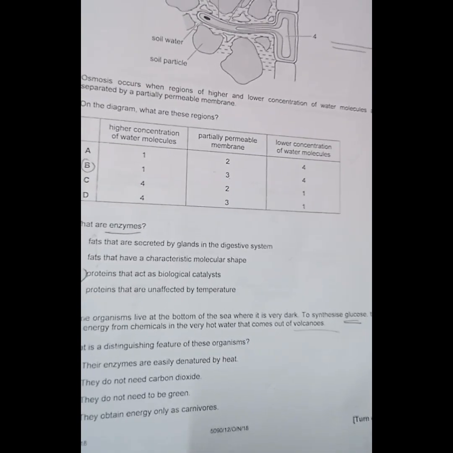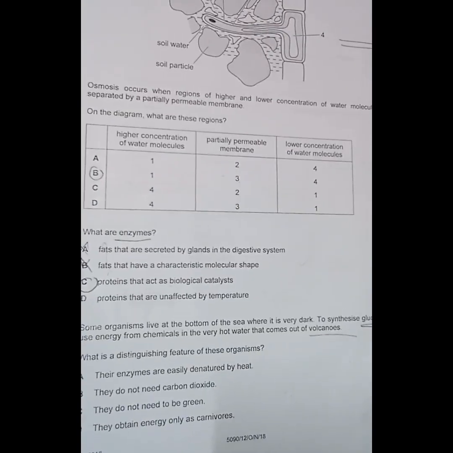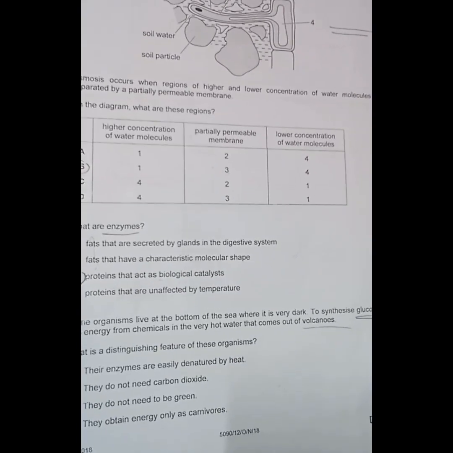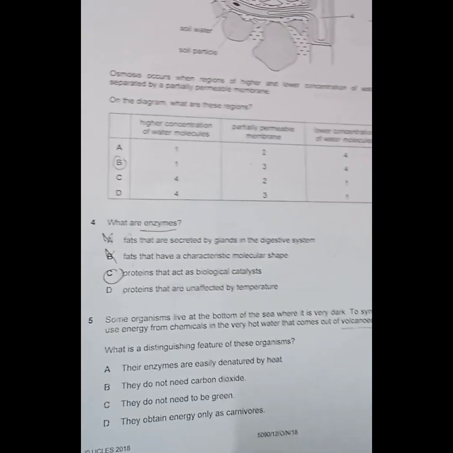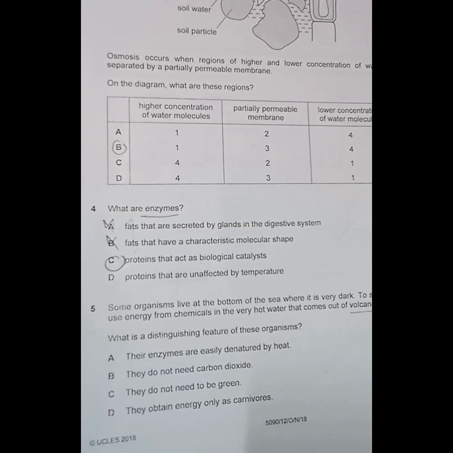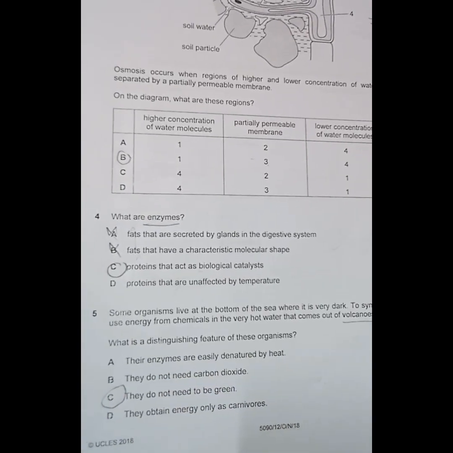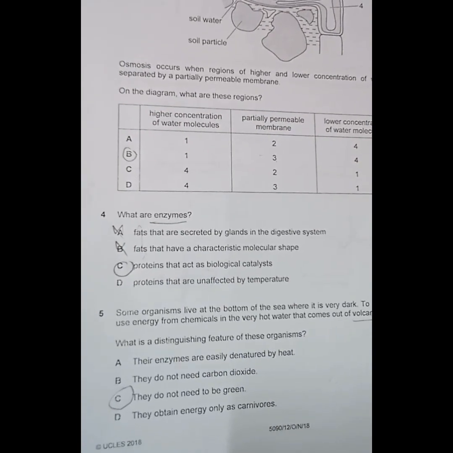To synthesize glucose, they do not have to be green, because we know usually plants need to be green. They need to have chlorophyll, because that traps sunlight energy and converts it into chemical energy, which is later stored in the glucose molecules. But here they're living in the dark. There is no light, and they're not green, so they do not need to be green. Even if they're not green, they can still manufacture glucose.